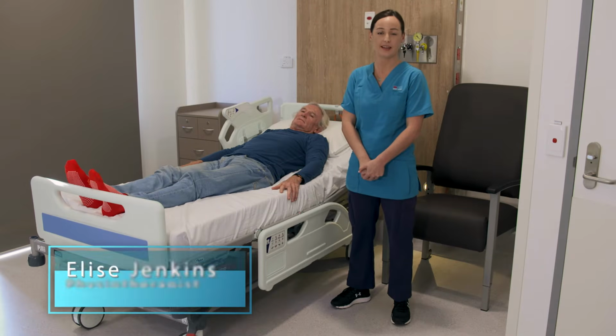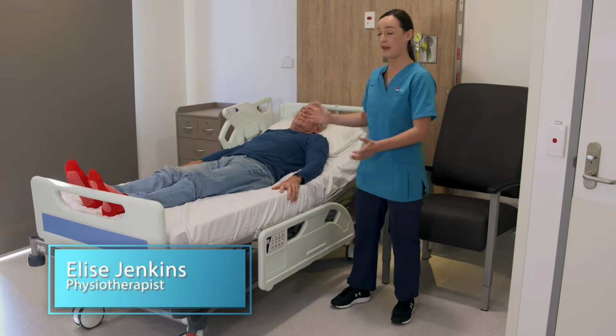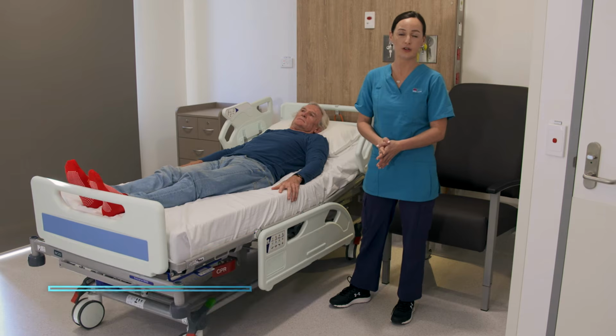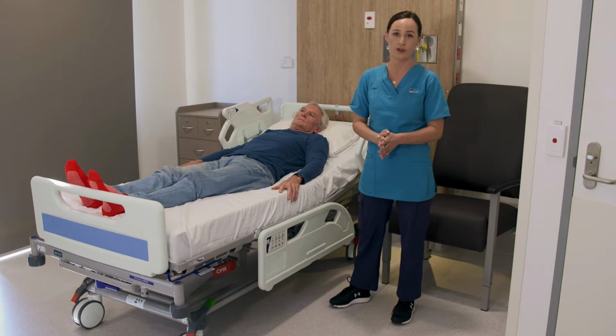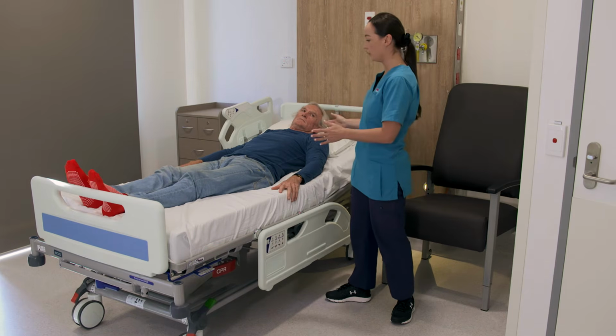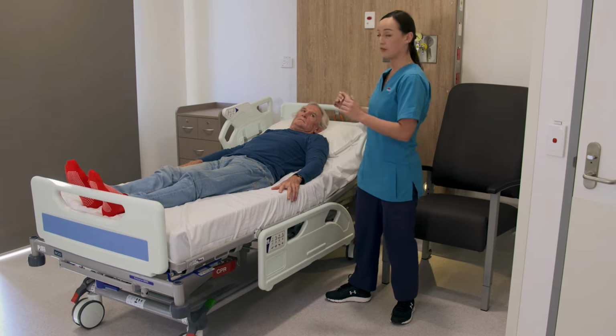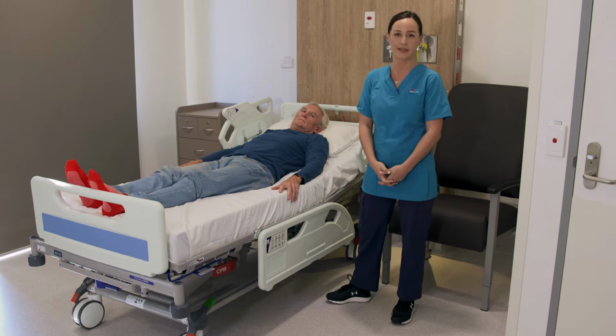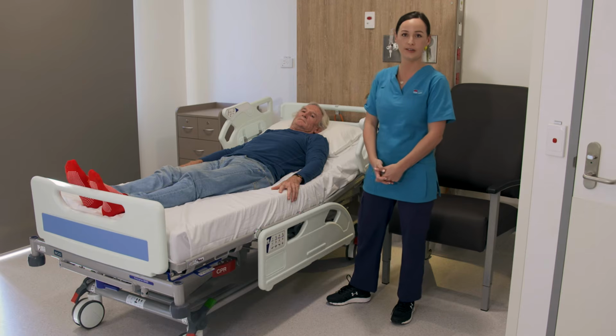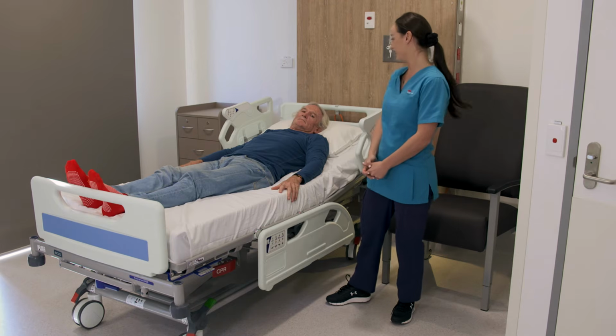My name's Elise. I'm going to demonstrate to you bed mobility. This technique occurs in two phases. First, we will move the patient from a supine position to lying on their side. Then we will move from side lying to sitting on the edge of the bed. I have Chris here who's going to help demonstrate this.